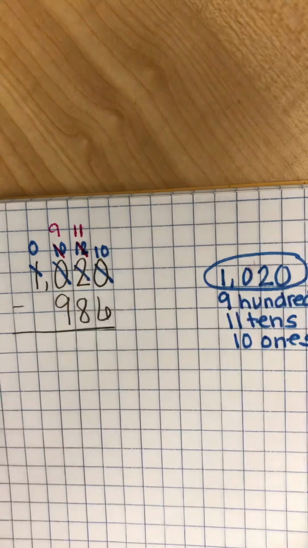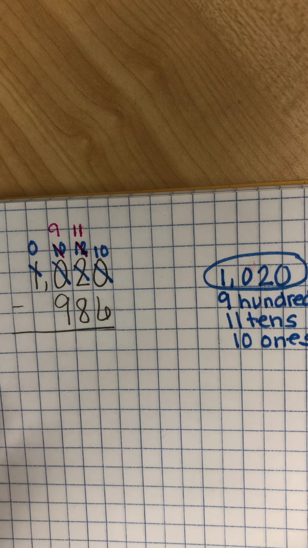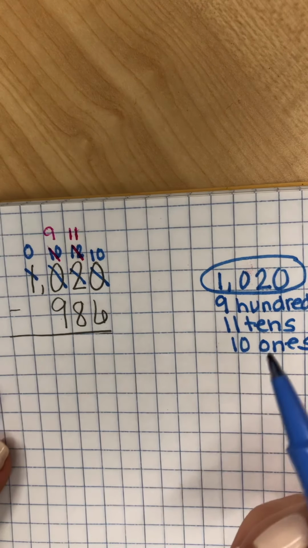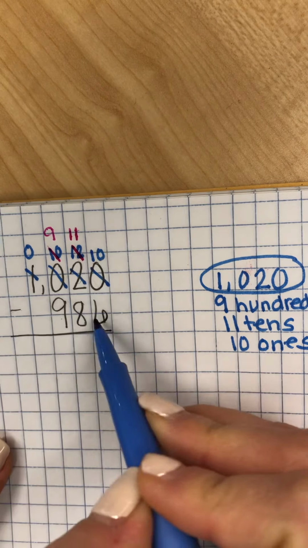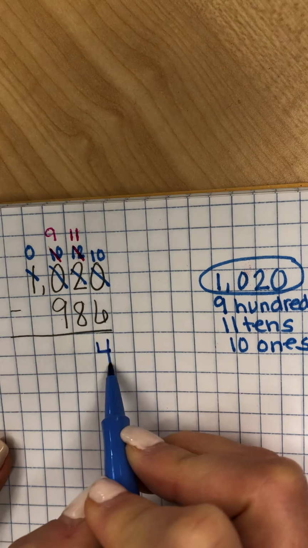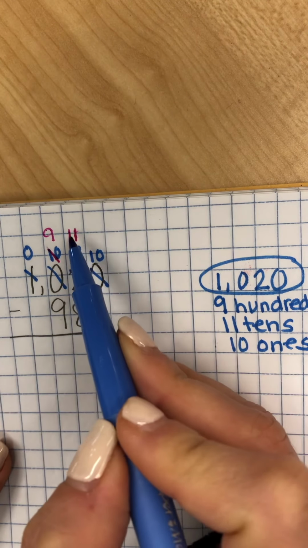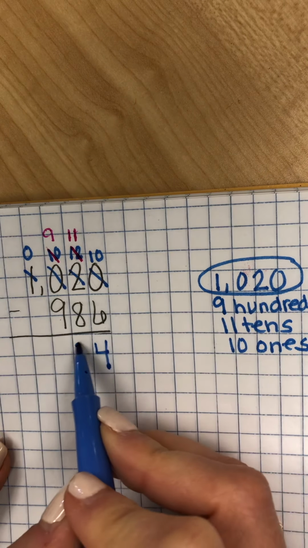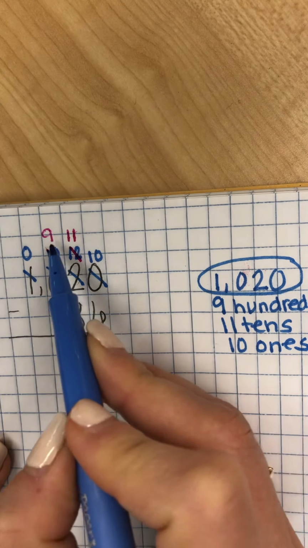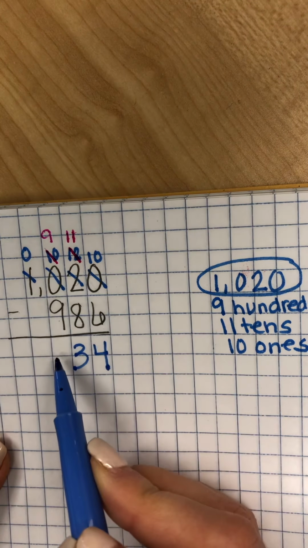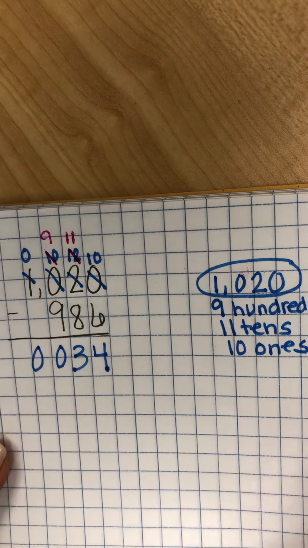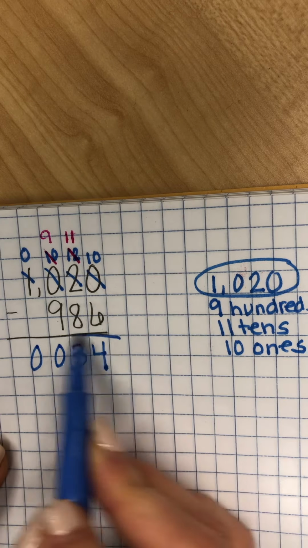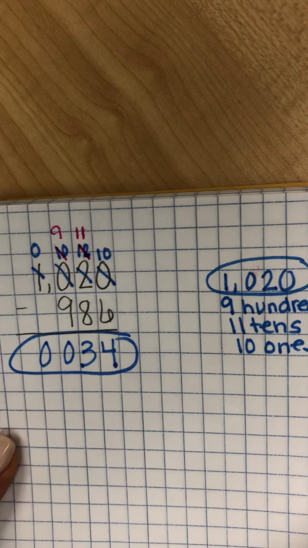All right, now that we did all our regrouping at the beginning, we're ready to subtract. I can do 10 minus 6. That's 4. I can do 11 minus 8. That's 3. I can do 9 minus 9. That leaves me with 0. And 0 thousands minus nothing is also 0. So it gives me 34 as an answer.